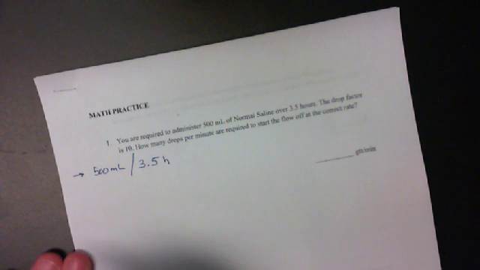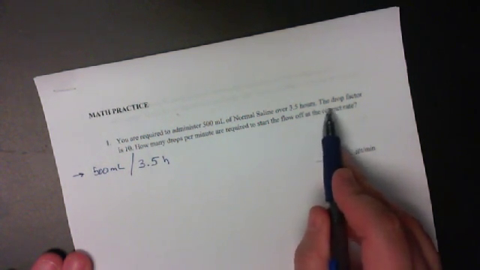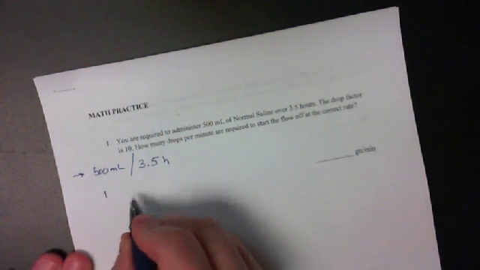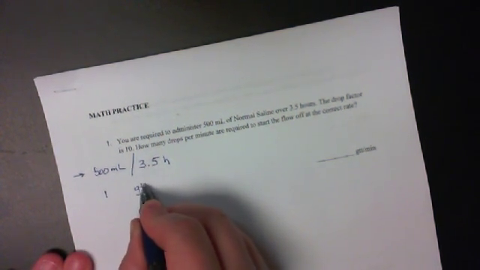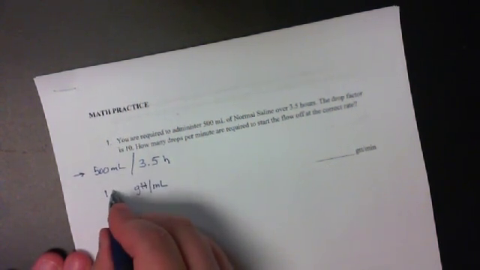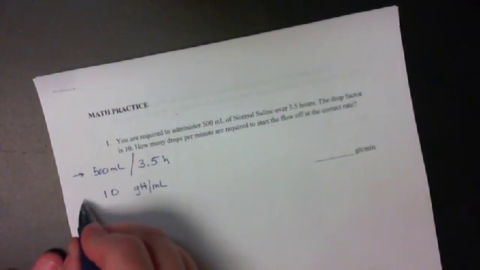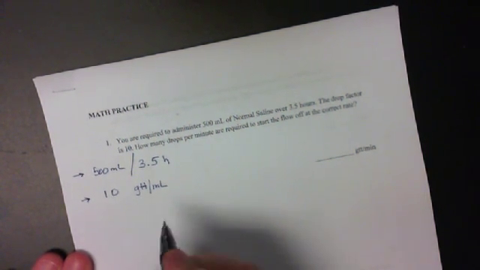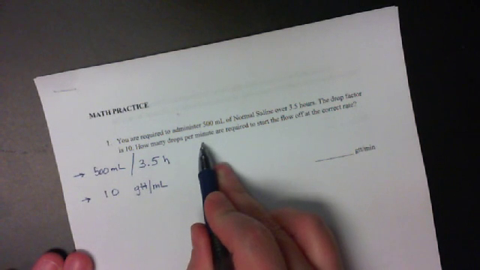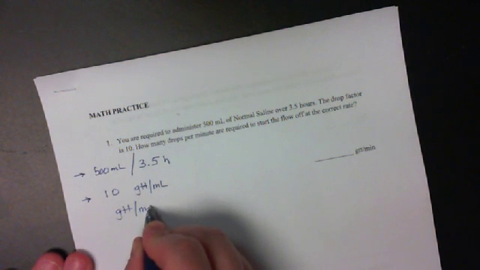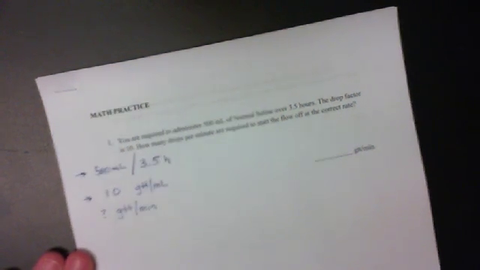Then the next information on here is the drop factor is 10. Our drop factors are written in drops per milliliter, so in this case we have 10 drops per milliliter. That's the information we have for this problem, and we're wanting to solve for how many drops per minute.